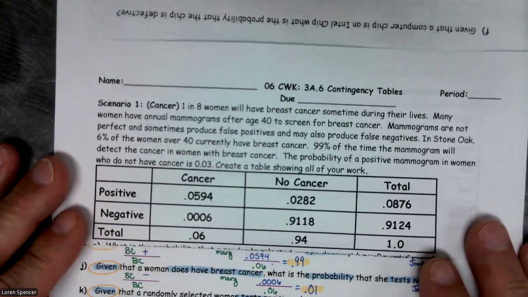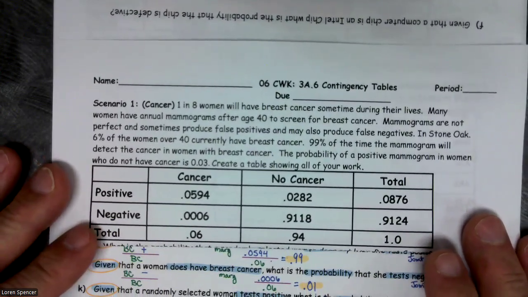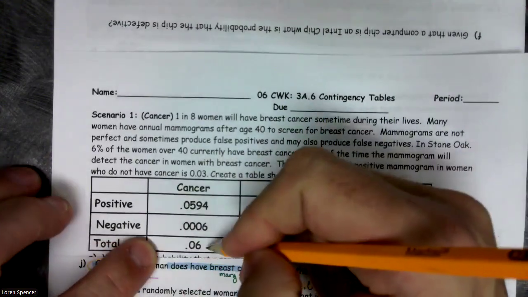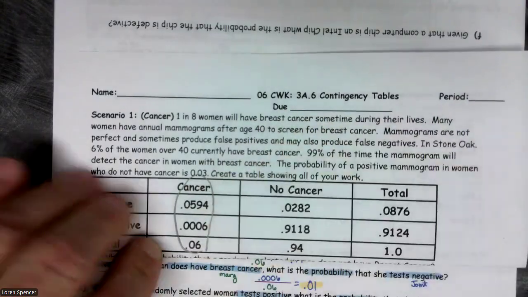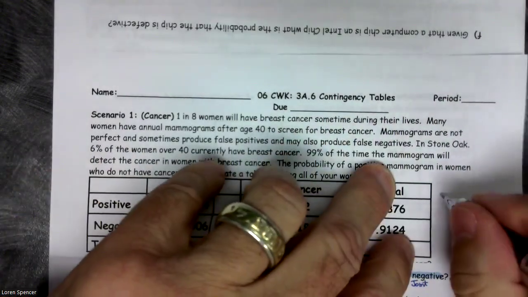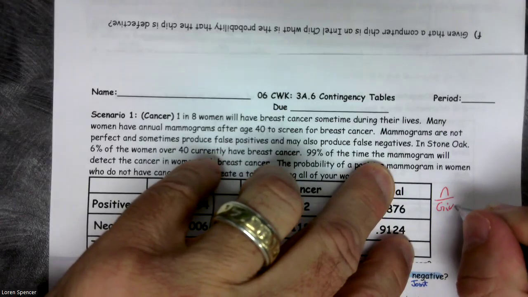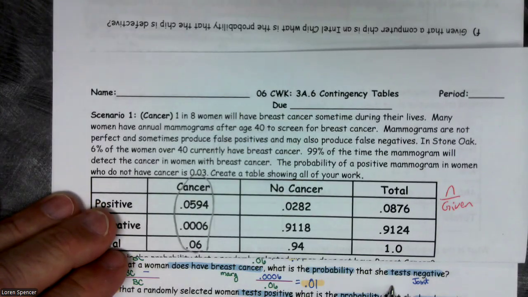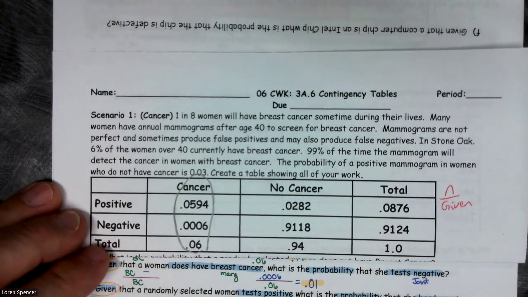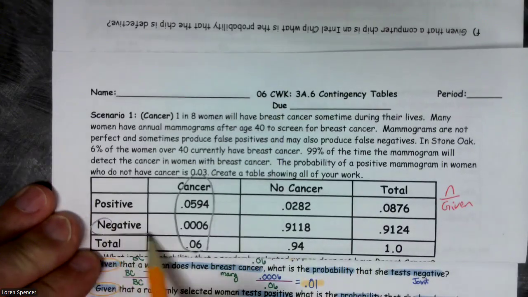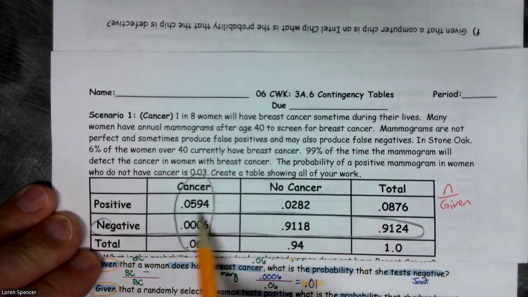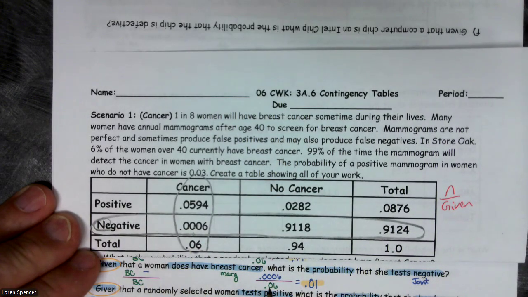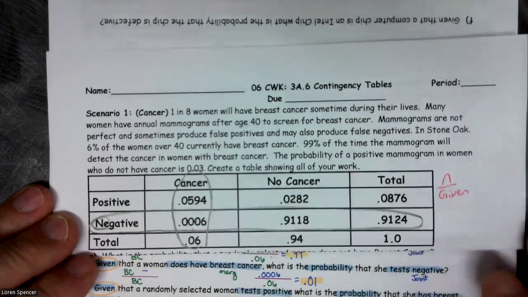Given that a woman does have breast cancer, what's the probability she tests negative? So given she has cancer, it's always intersection over given. Can't stress that enough. Intersection over given. Well, what was I given? We were given this, so this is my denominator. What is the probability she tests negative? Well, negative, there's my intersection of 0.006. So 0.006 divided by 0.06 is 0.01.